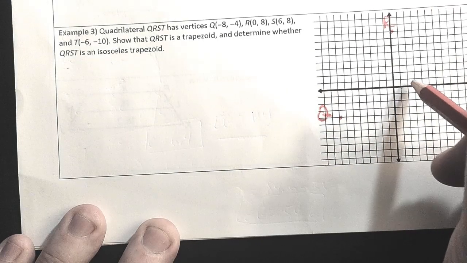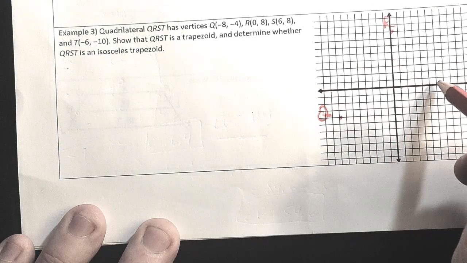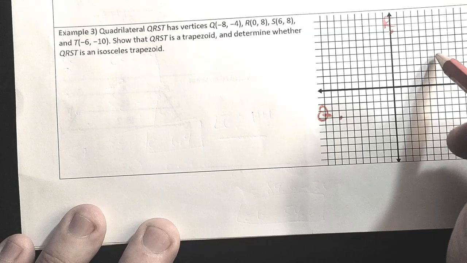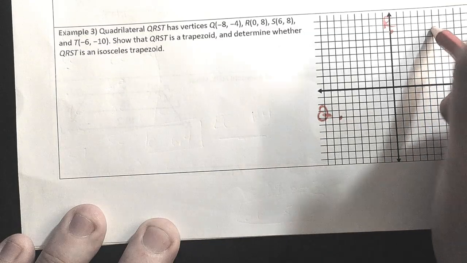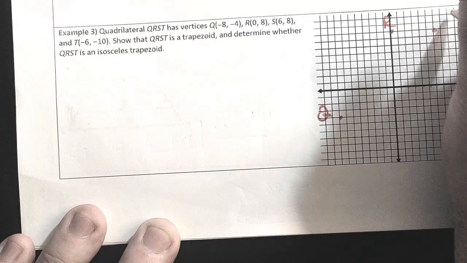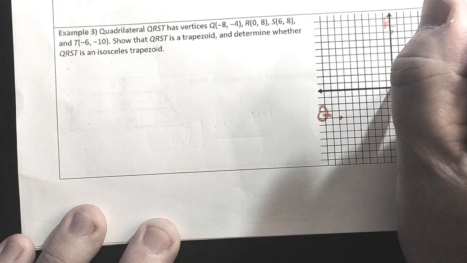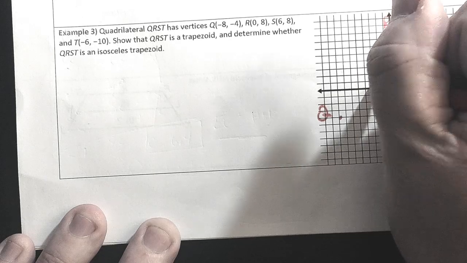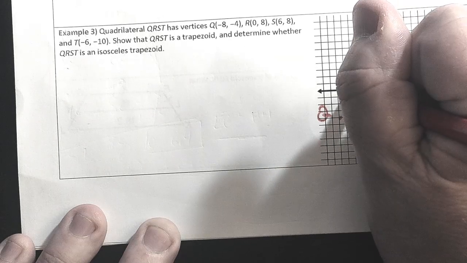S is 6 to the right, and then 8 up. And then, so this is S, and then T is -6, and then -10.